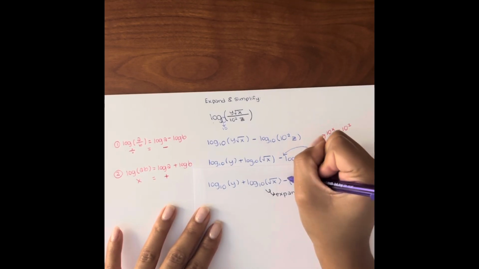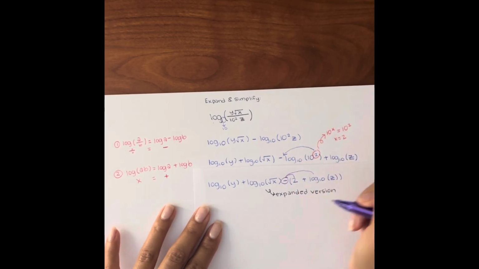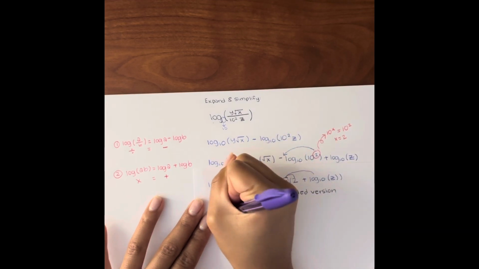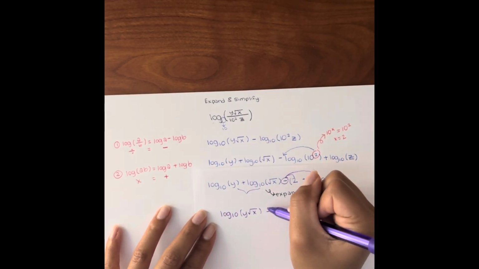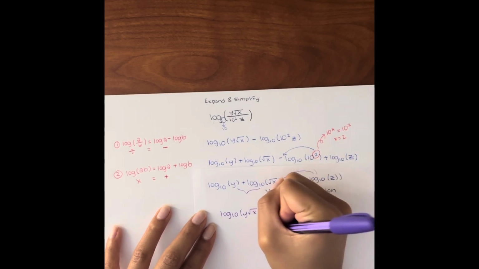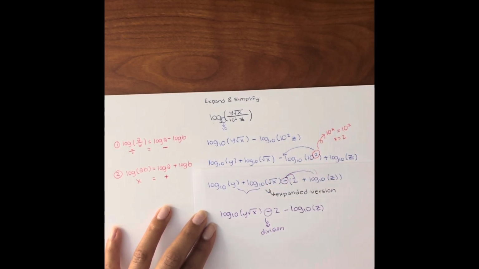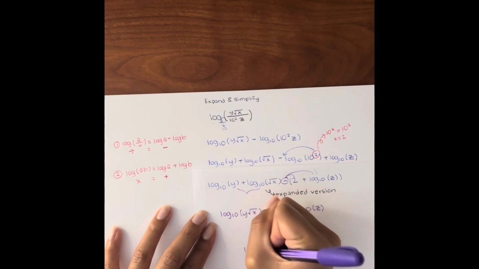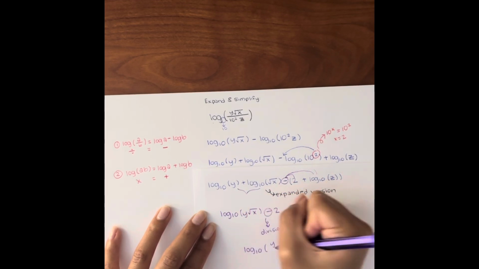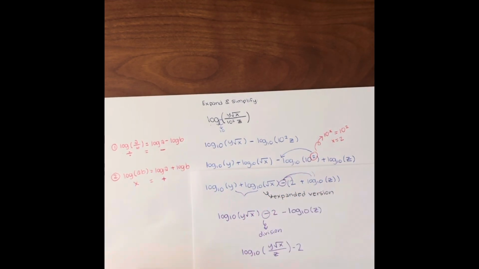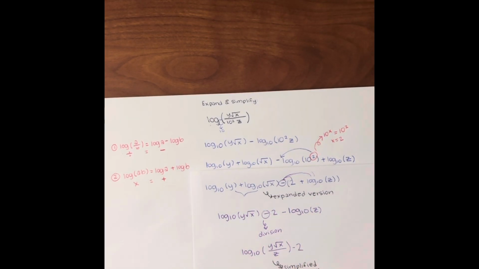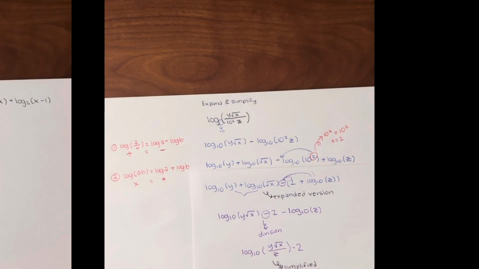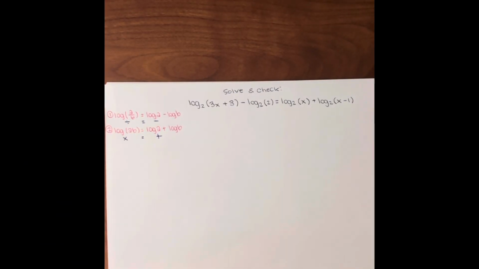And now to simplify it, I am going to distribute this negative and also combine the y and the square root of x. Once I have that written, I am going to condense this and use the subtraction as division, going in reverse. Making sure to include the -2, this is the simplified version for this problem. For our final problem, we will have to solve and check this equation.